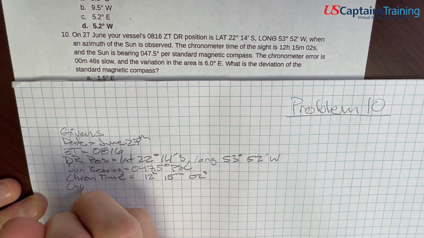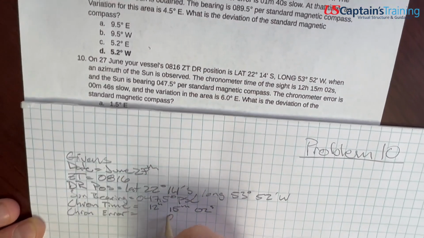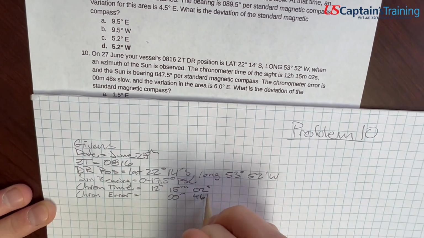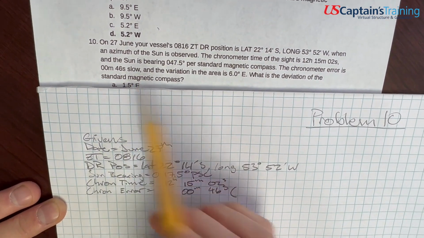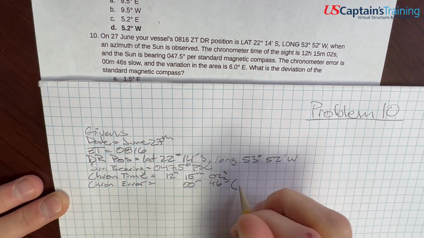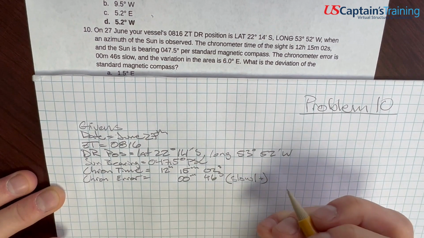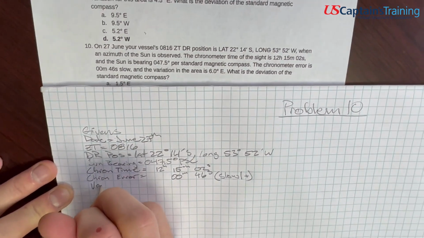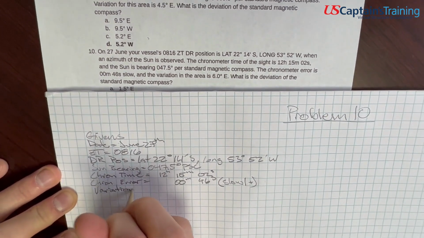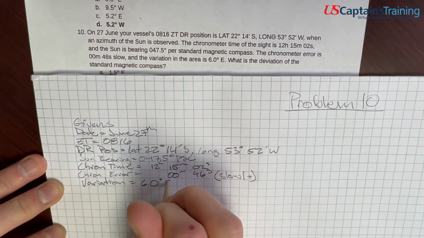And the chronometer error is 0 minutes, 46 seconds, and it gives us another detail here, slow. If the chron error is slow, we add it to catch up. Variation is equal to 6 degrees east.